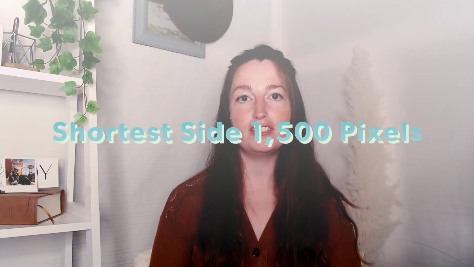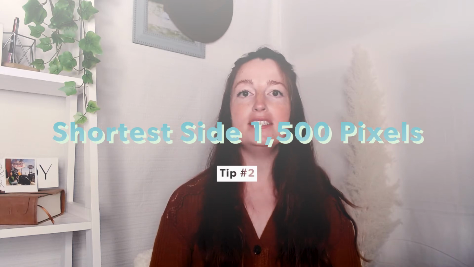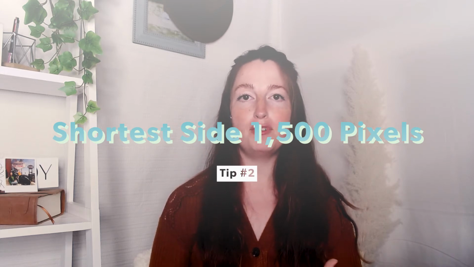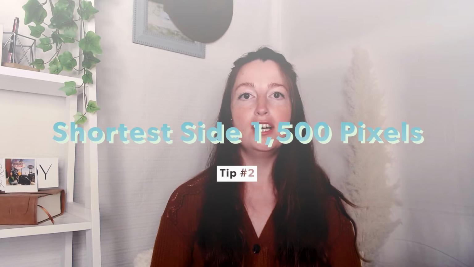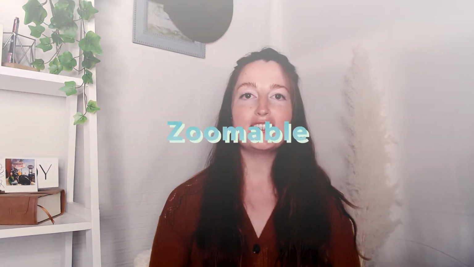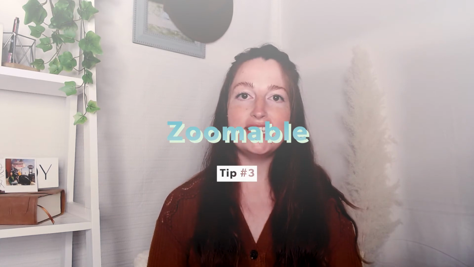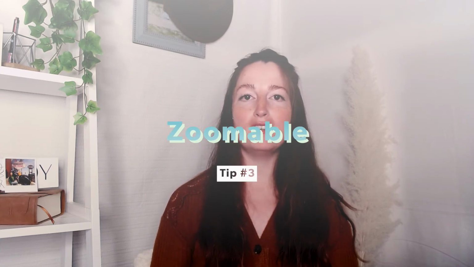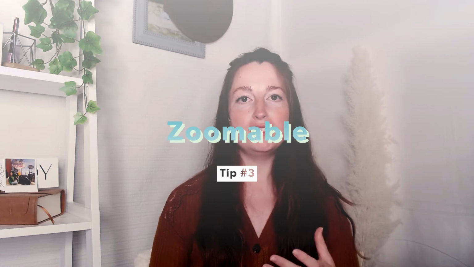The next thing you want to remember about photos on Amazon is you want the shortest side to be 1,500 pixels. Now, this is very, very important because if it is smaller, your photo might not be zoomable. Now, when I first started on Amazon, I did not realize this and my photos were not zoomable. So when someone wanted to zoom in, my photo looked very pixelated, and that was not a good look.